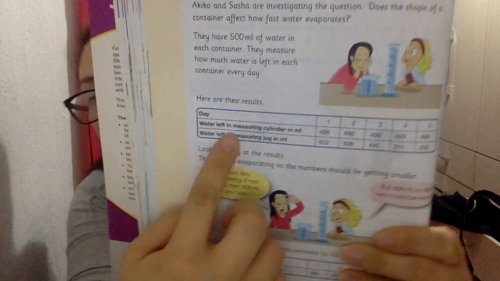They measure how much water is left in each container every day. Okay, so you can see the results here. Look carefully at the results, the water is evaporating, so the numbers should be getting smaller.